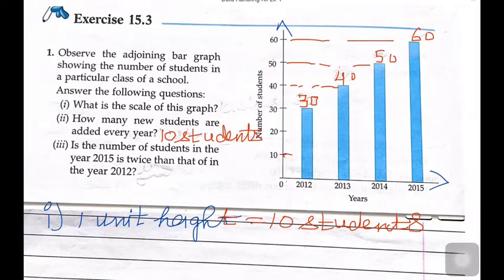Is the number of students in 2015 twice that of 2012? अब 15 में 60 हैं, फाइन, एंड 2012 में 30. सो 30 का डबल है ये. उसने बोला क्या डबल या ट्वाइस है ये? सो द आंसर विल बी yes here in this case.